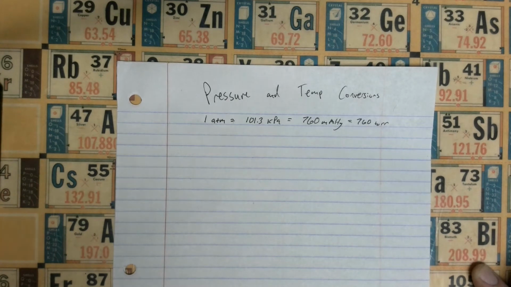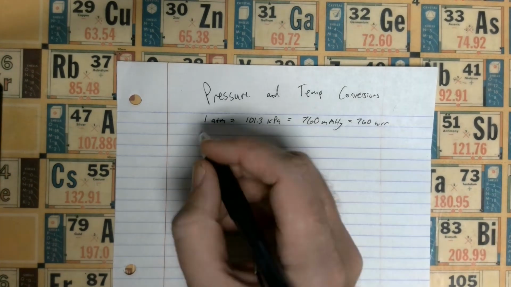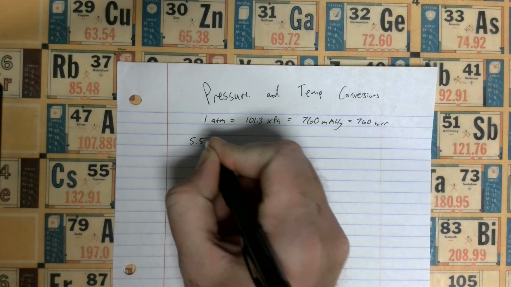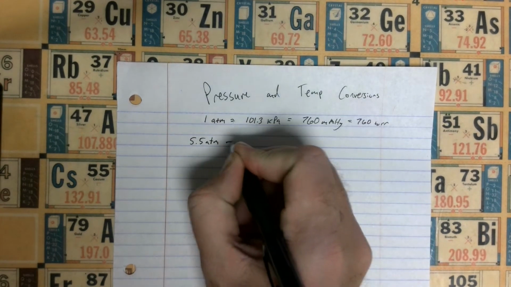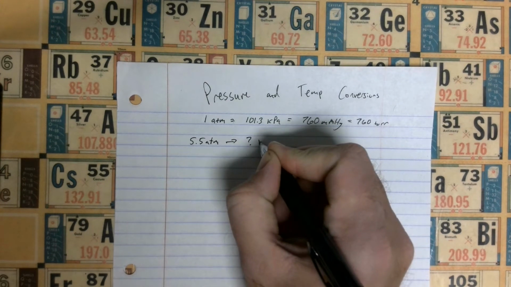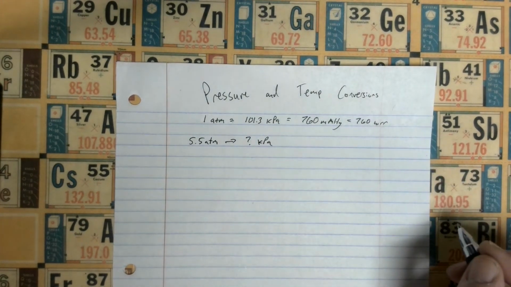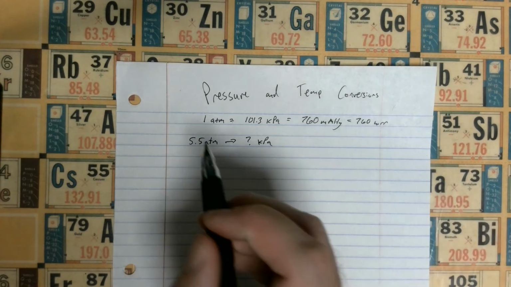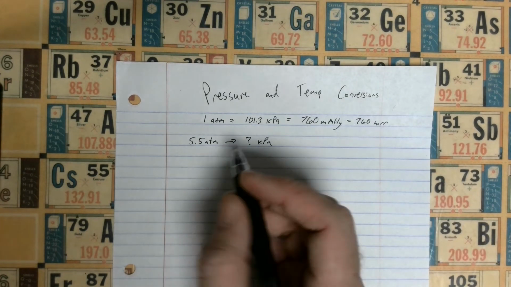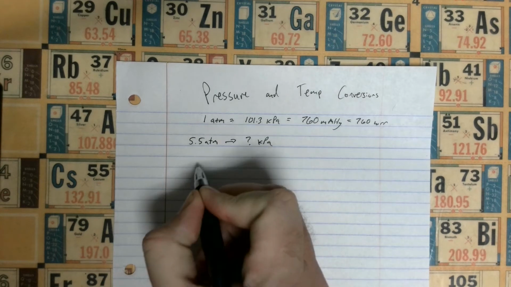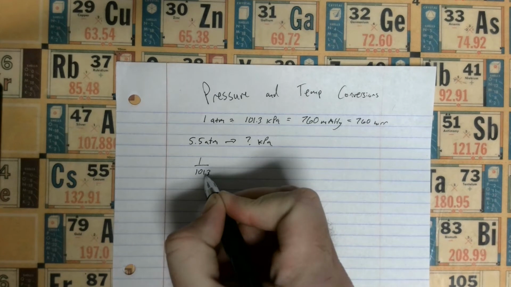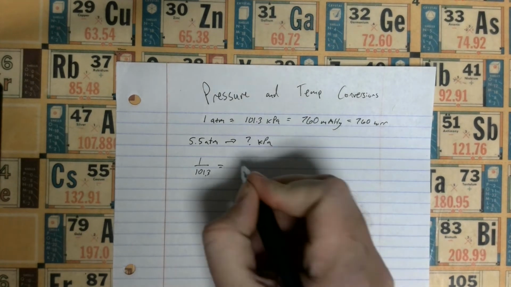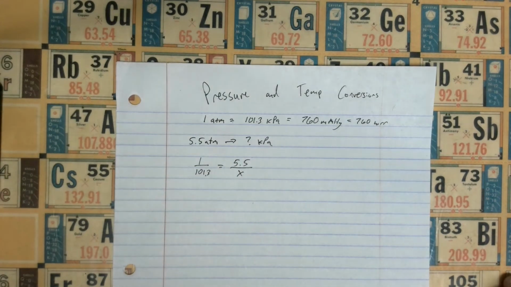So how do you do that then? Let's say we have 5.5 atmospheres of pressure, and I want to turn that into kPa. Well, the way that I want you to do this is set up a proportion. So I know that 1 ATM is equal to 101.3 kPa, right? So what is 5.5 going to be related to that?